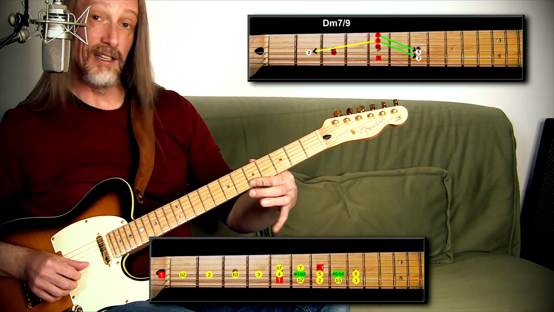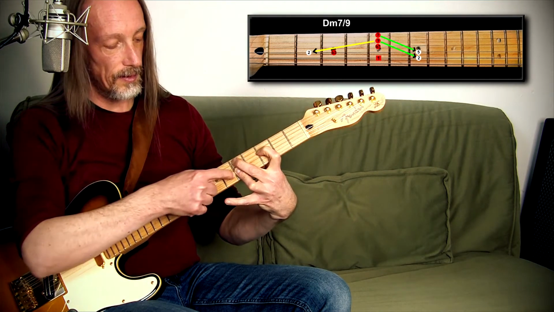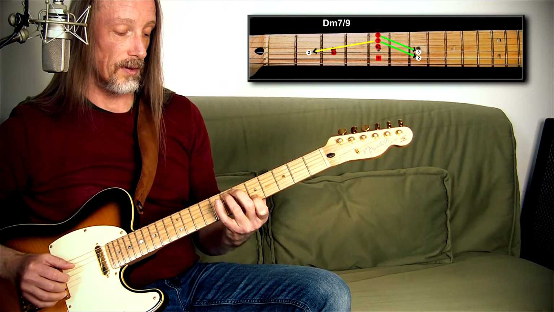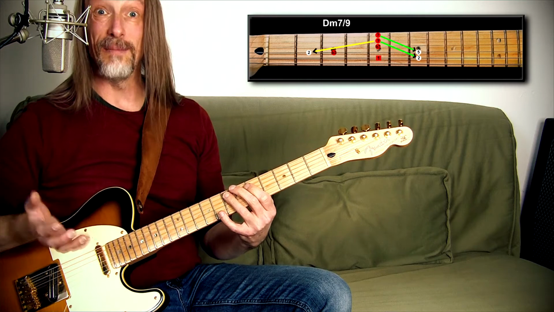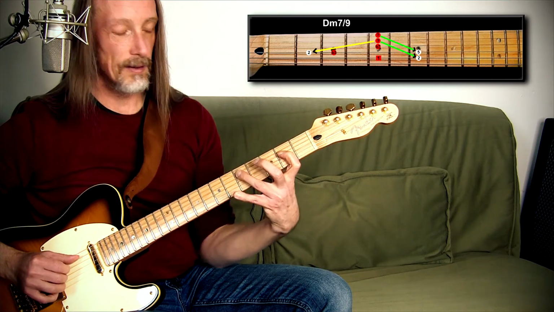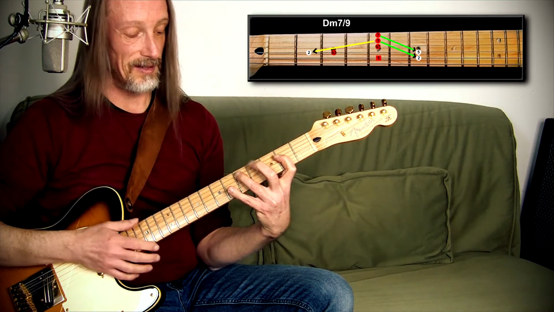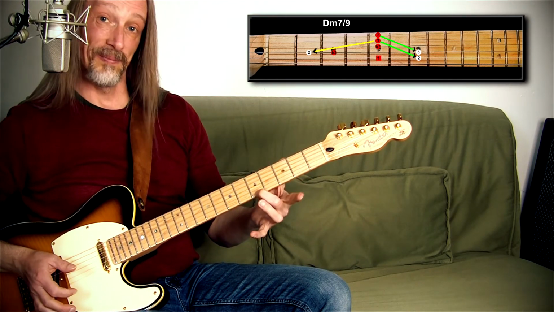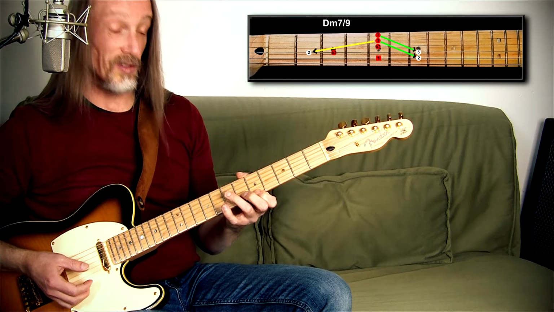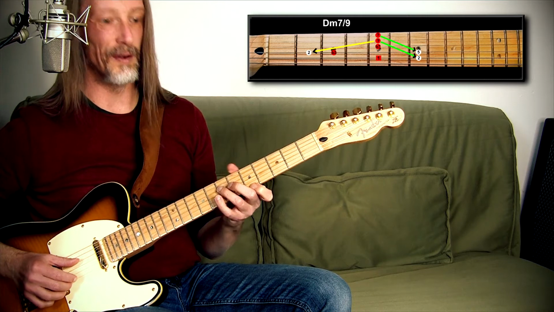The two notes left here, we have to find out what they are. For the note on the B string here, I use a green octave shape and I see it's the major 2nd. I can also use a yellow octave shape. Here I again see it's a major 2nd. The one note left here, I again use a green octave shape, and in an instant I can see that this is a perfect 5th.